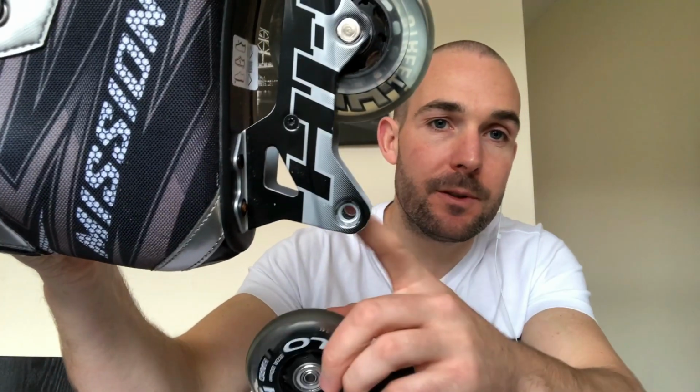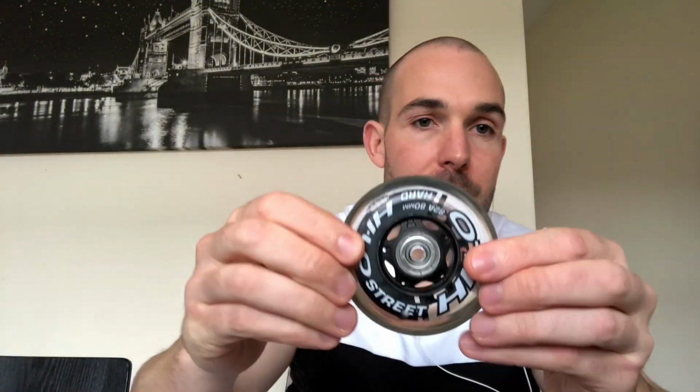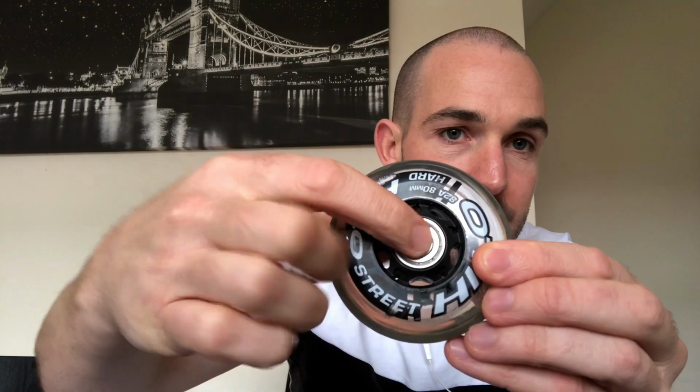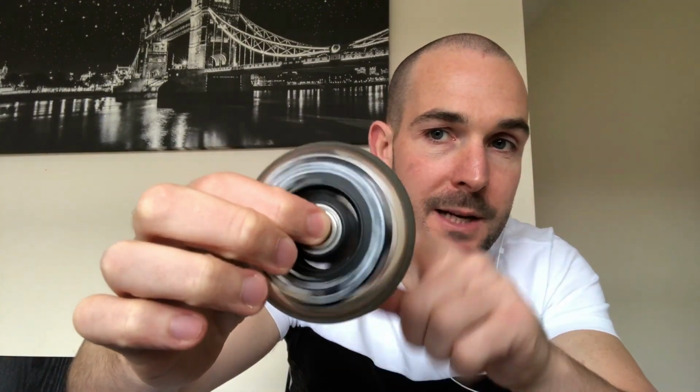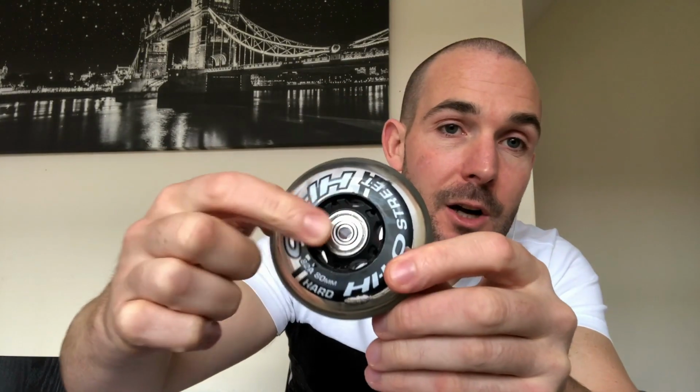I've taken one of the wheels off my roller skates. So you can see I've removed this wheel. And I wanted to teach you, you see this silver bit here, the bit in the middle that allows the wheel to spin? The wheel is spinning. Well, that is called a bearing.